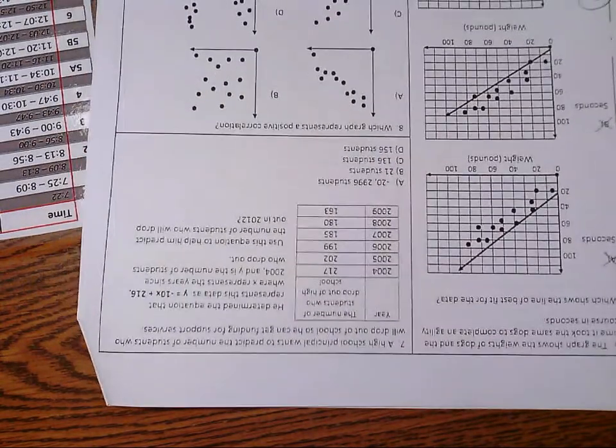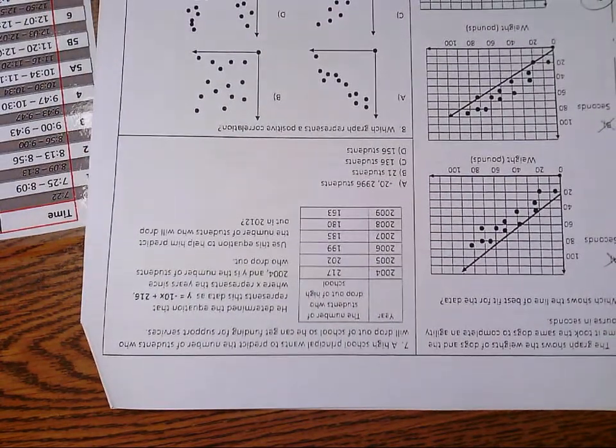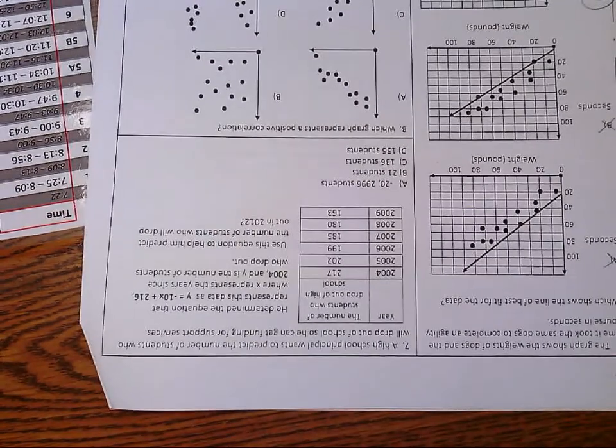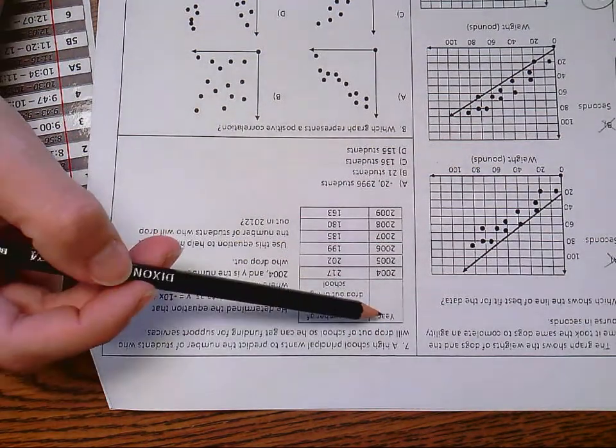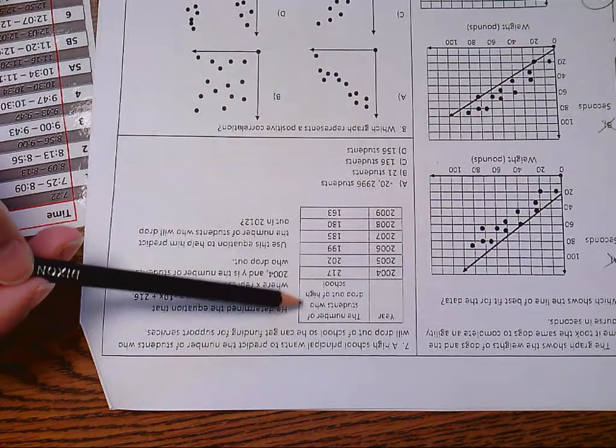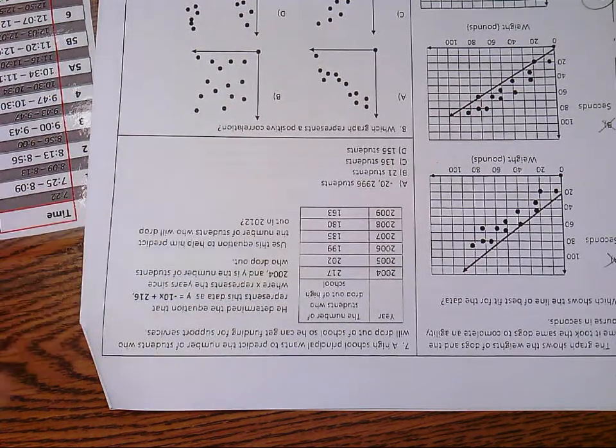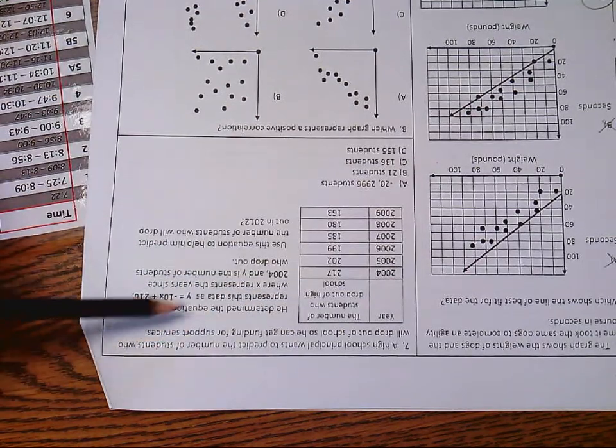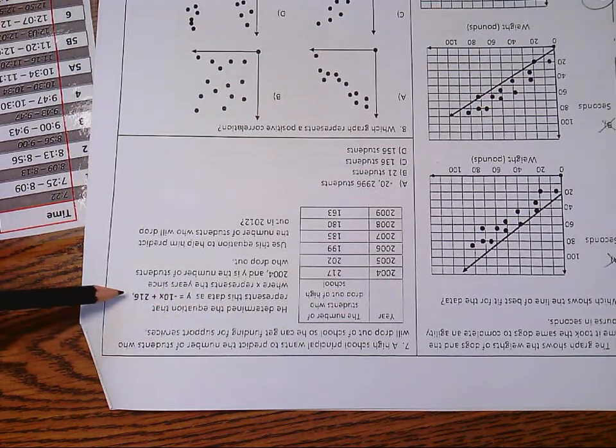Number 7. A high school principal wants to predict the number of students who will drop out of school so he can get funding for support services. So here's the year. Here's the number of students who dropped out of high school. He determined the equation that represents this data is y equals negative 10x plus 216, where x represents the number of years since 2004.